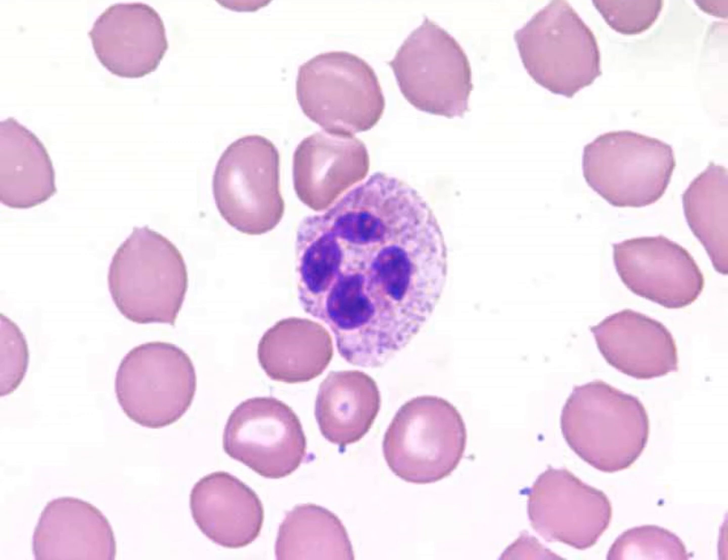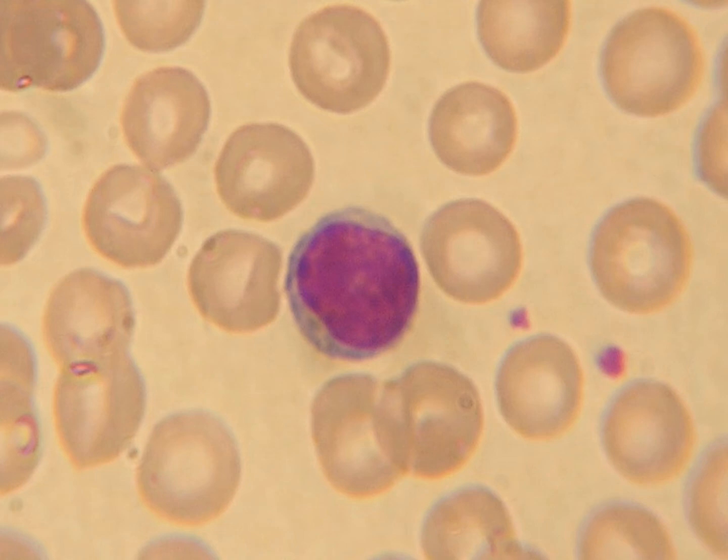So again, here we go, right? Multi-lobed. We got 1, 2, 3, 4 segmented lobes. We see little granules in the cytoplasm in the back. It's a bluish color. What is it? It's a neutrophil, right? And of course we would see 2 neutrophils back to back, because what are the majority of the cells in there? Neutrophils, right?